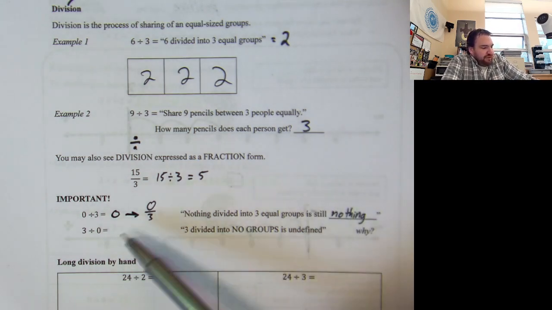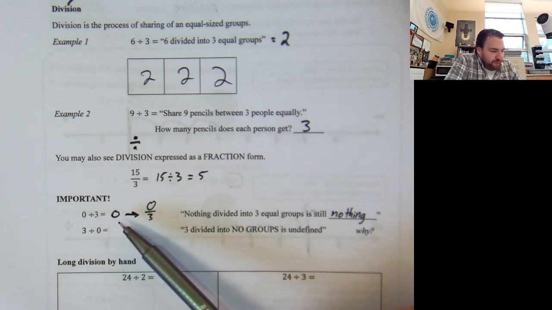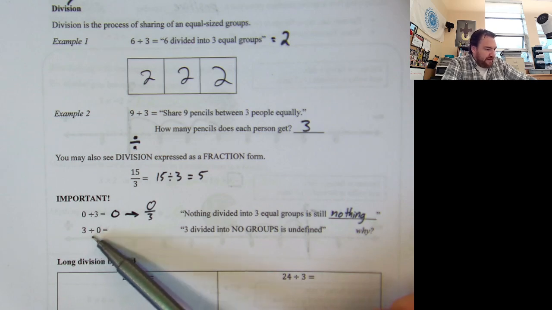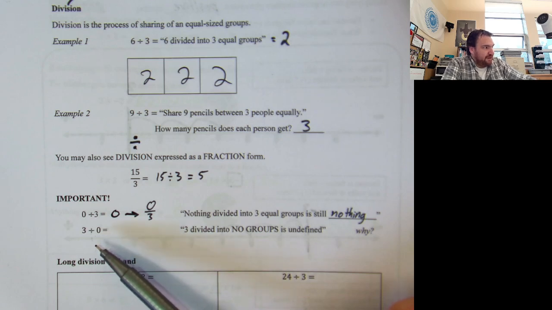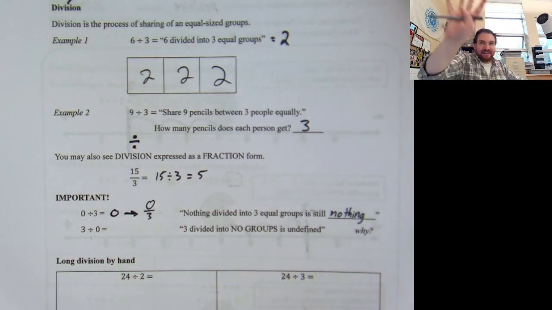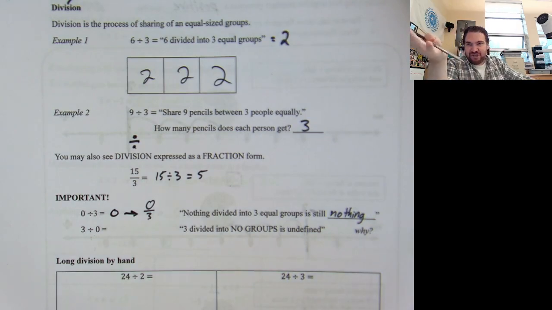Here's the other one. 0 divided by 3 means I want to take nothing and divide it into 3 groups. Those groups are all going to be empty. What does this mean? I want to take a known value. I want to take 3. And I want to divide it by 0. I want to take 3 things, and I don't want them in any groups. If I leave them alone, they're in one group, right? If I just take my 3 sheep, and I put my 3 sheep over there, that is a group of 3 sheep. But what does it mean to take my 3 sheep and to divide them into no groups?